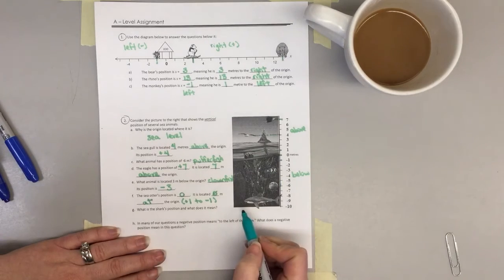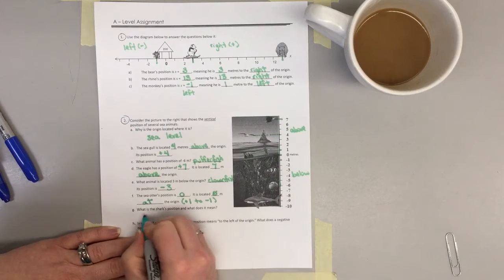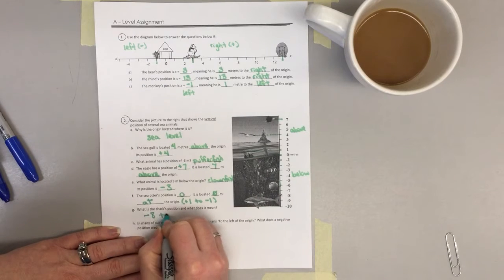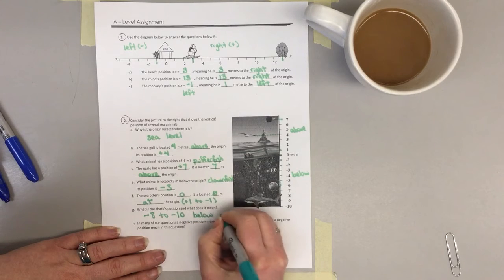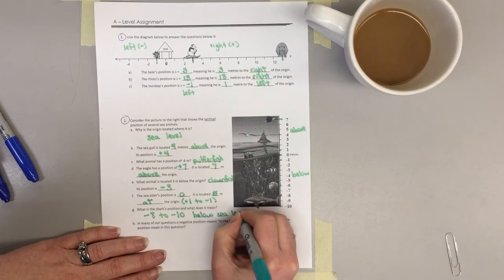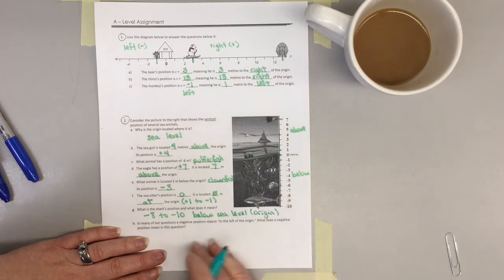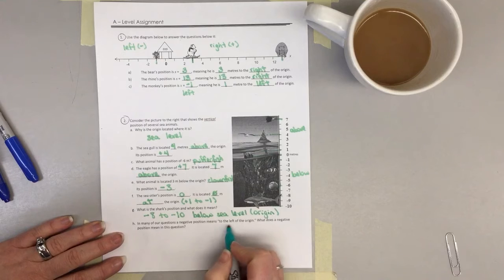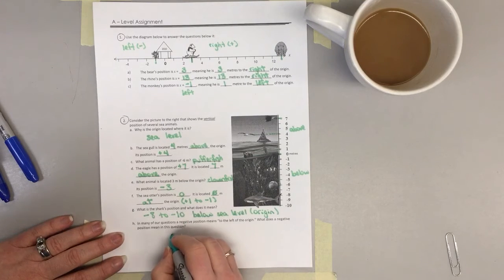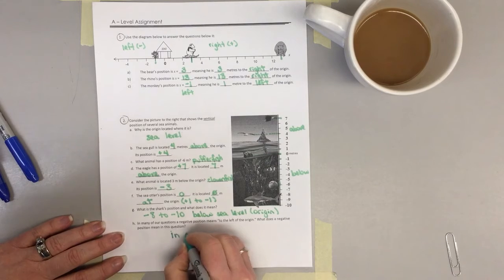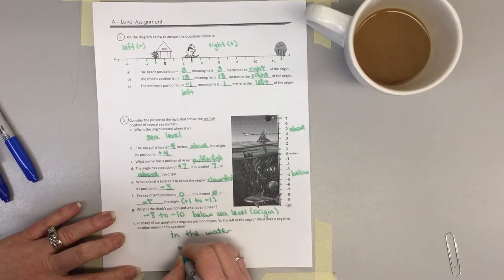What is the shark's position, and what does it mean? Well, this shark is located between -8 to -10. And this means that it is below the sea level, or the origin. Many of our questions have a negative position, means to the left. What does a negative position mean in this question? Well, this means it's in the water or below sea level.